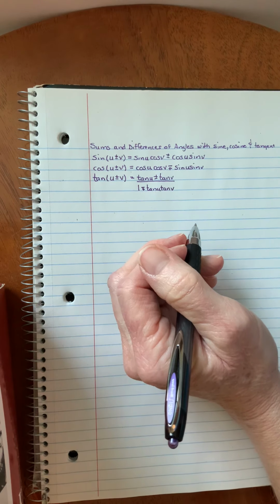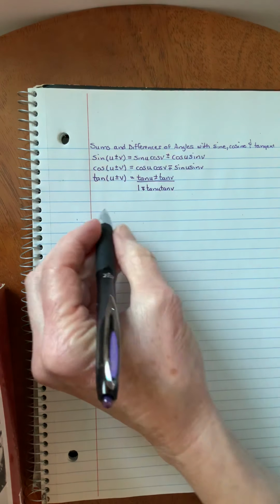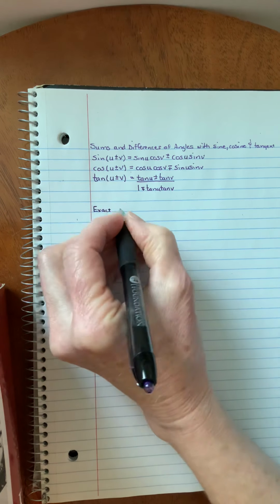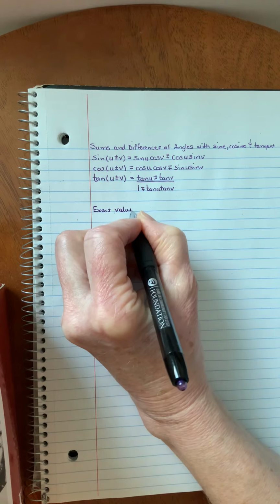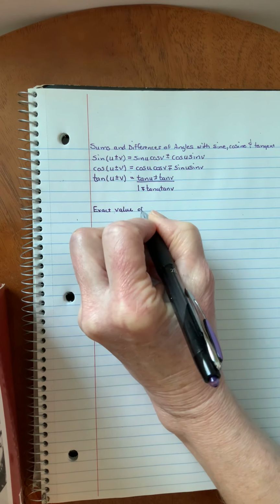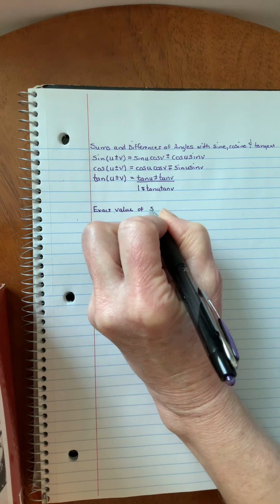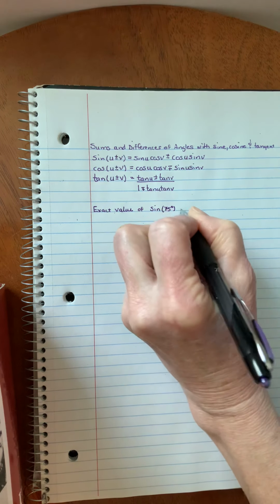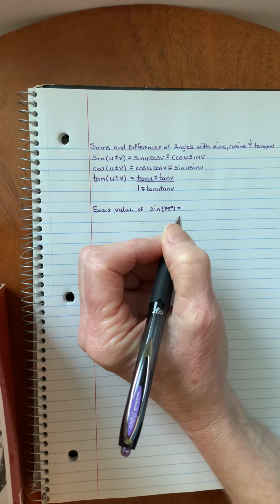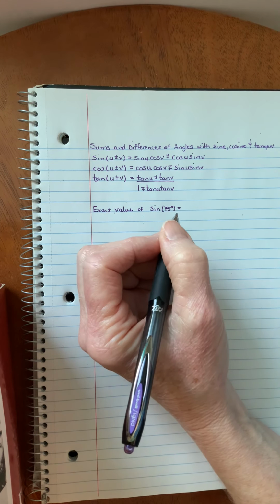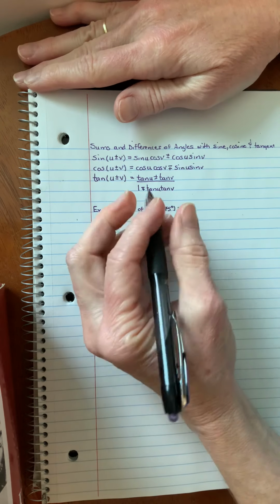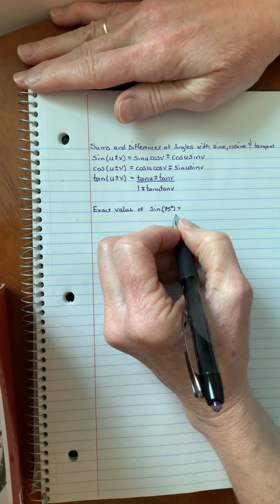So let's take a couple of examples and find some exact values. Let's say we need the exact value of the sine of 75 degrees. Now, if you've memorized 0, 30, 45, 60, and 90 degrees, that's good, but 75 is not one of those. However, you can find the sine of 75.